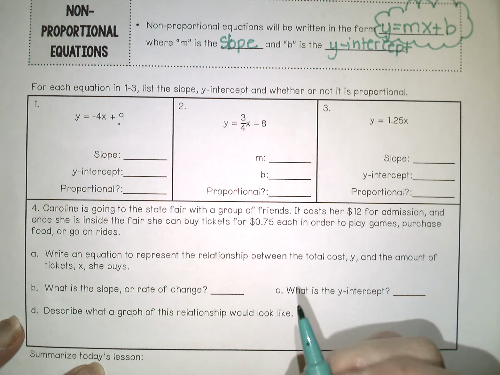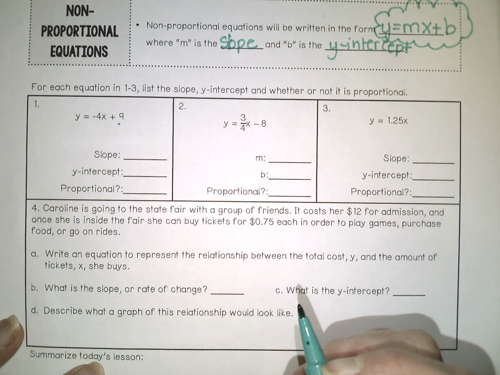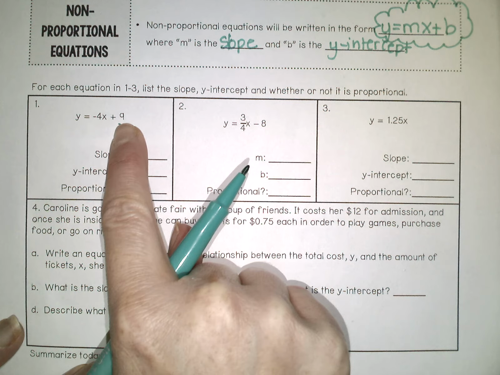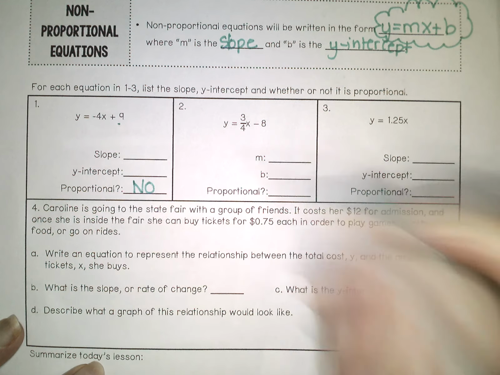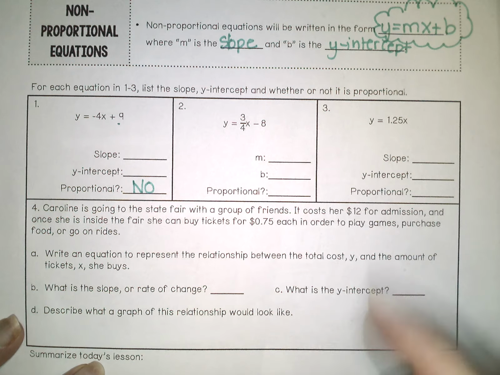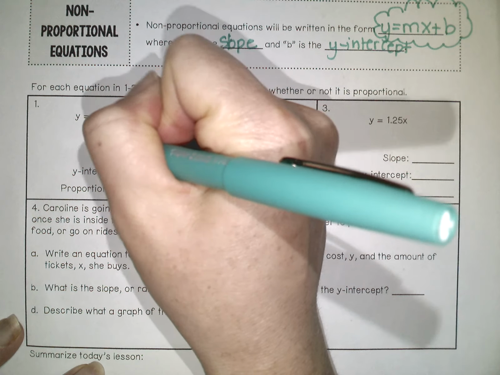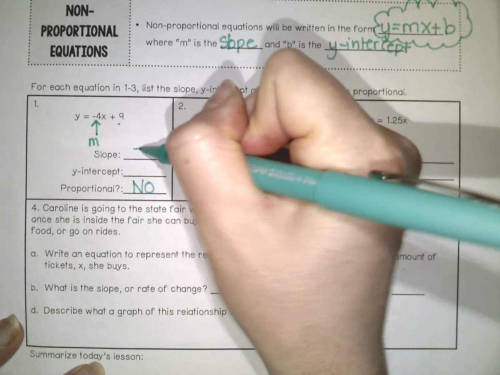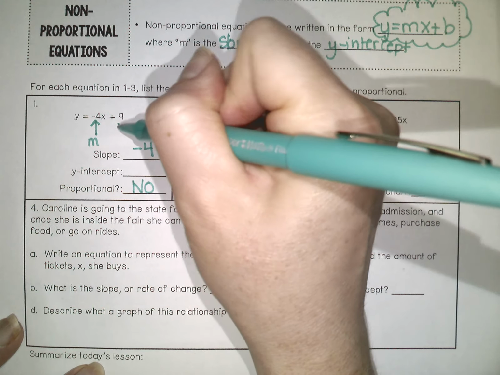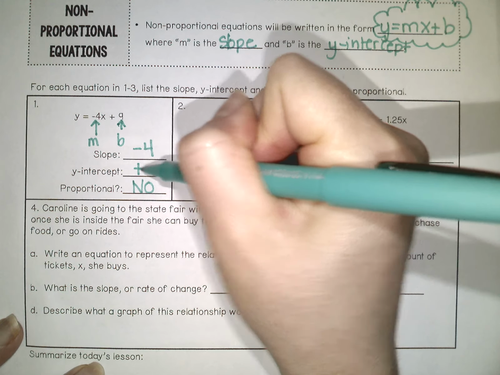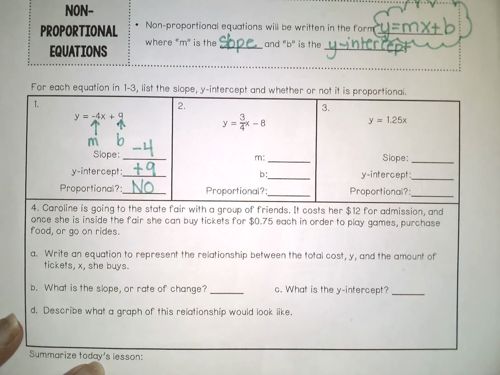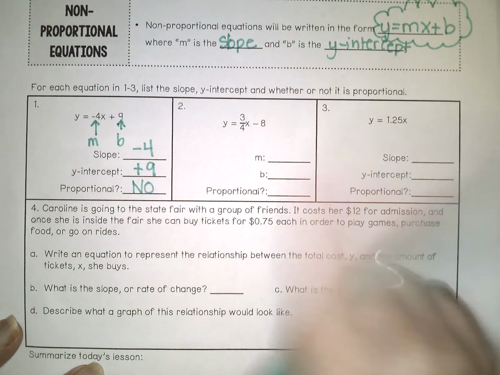Does this have a y-intercept right here? It does. So this one is going to be, is this going to be proportional or not proportional? Does it cross through the origin? It does not. It's going to cross through the y-intercept at positive 9. So proportional? No. What's the slope here? Your slope is right there, negative 4. My y-intercept is positive 9.